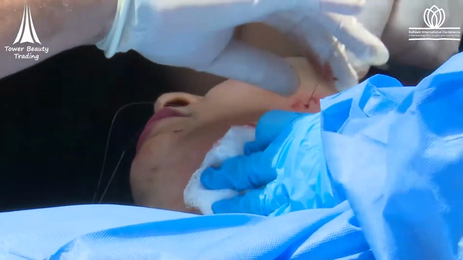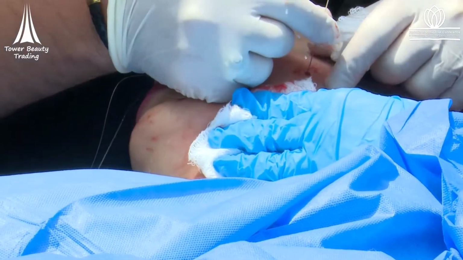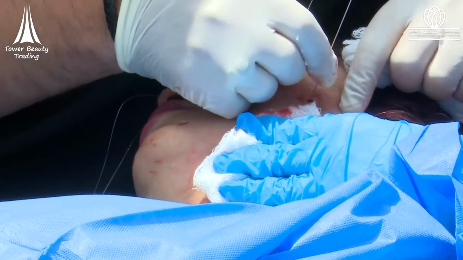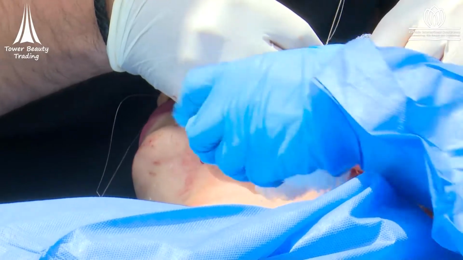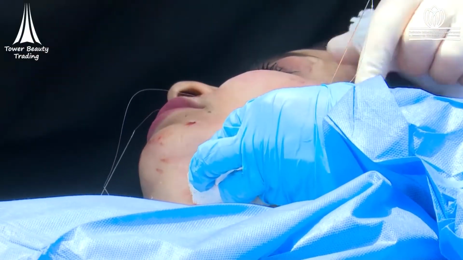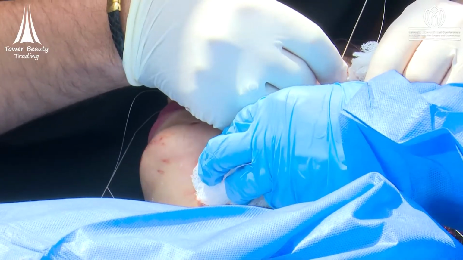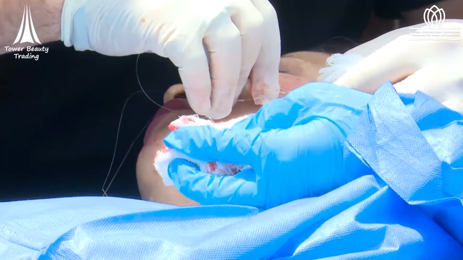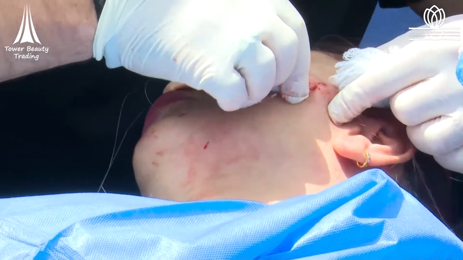This is the entry. Just don't go so deep. When you feel the needle doesn't move like this, you are in the subcutaneous. But if you go more, it will be deep, you are in the muscle. So just pull it out. It should move like this. Superficial.